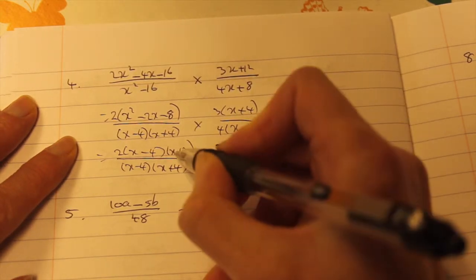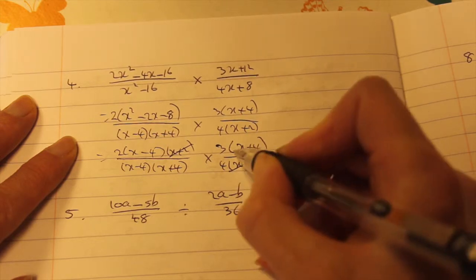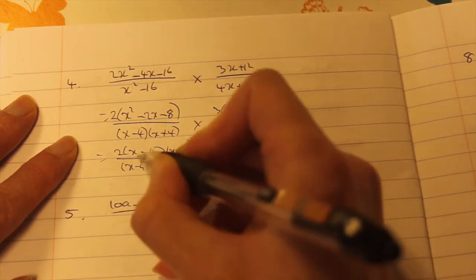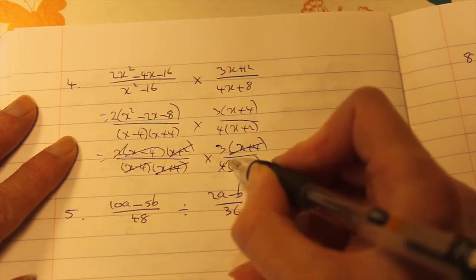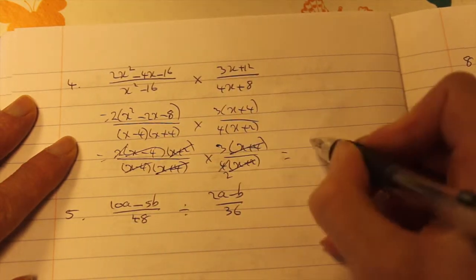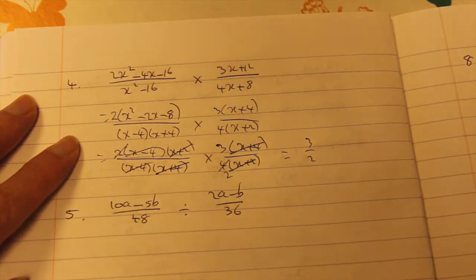Now ready to cancel. x add 2, x add 2, x add 4, x add 4, x minus 4, x minus 4. 2 goes into 2 once, and 2 goes into that twice. So we're left with 3 on the top and 2 on the bottom.